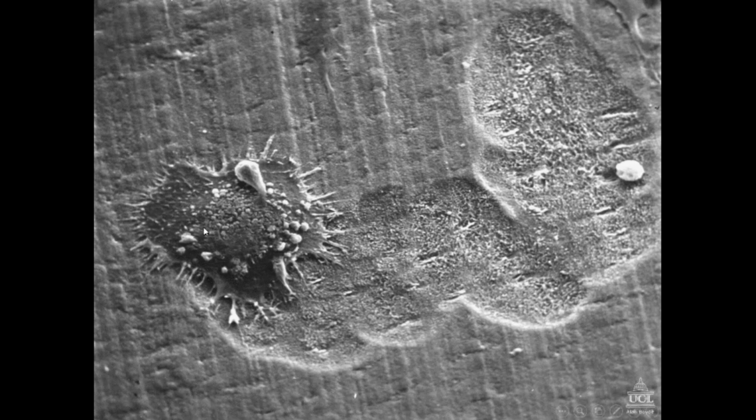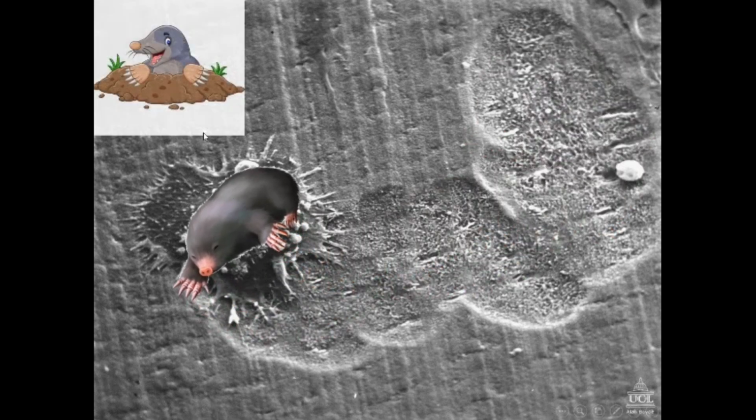I usually say to the students, the cells function like this animal, the mole. It starts digging the ground and makes a hole from one side and goes out from the other side, like these cells. They start to destroy the bone from one side and come out from the other side.